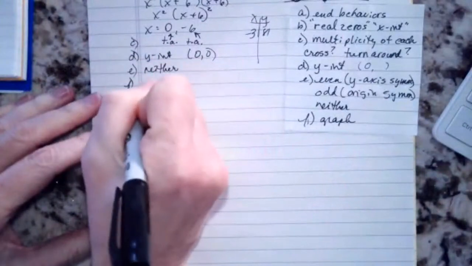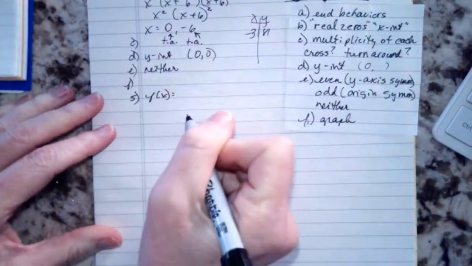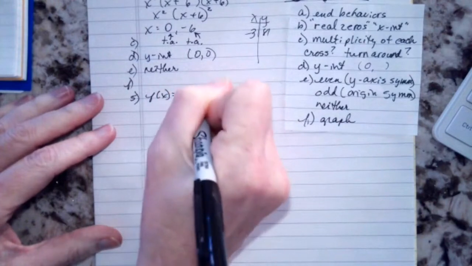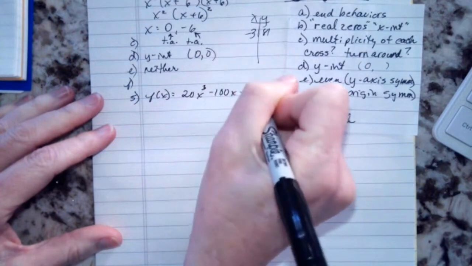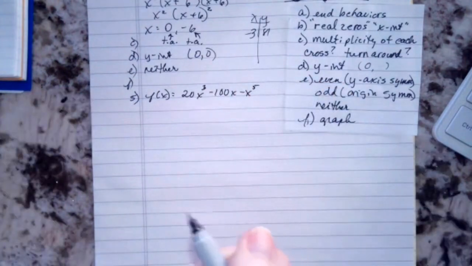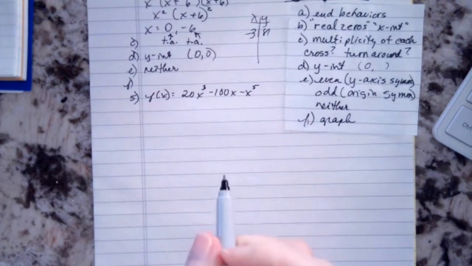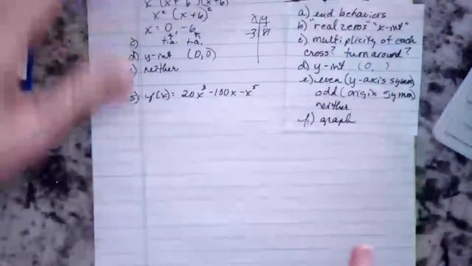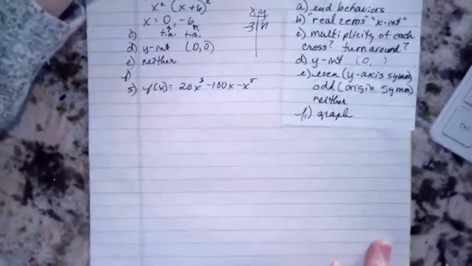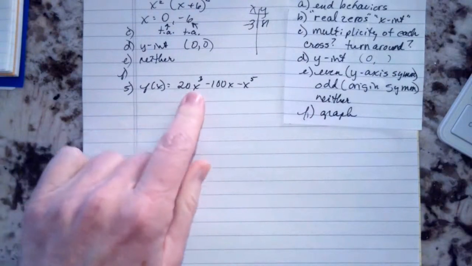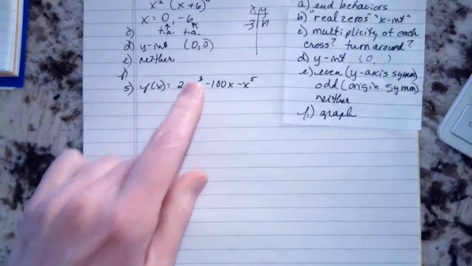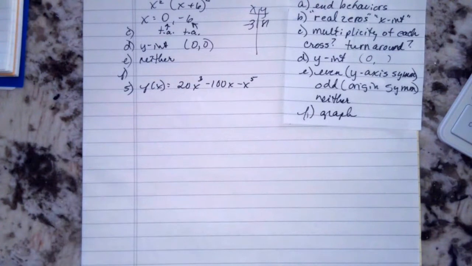Let's look at number 5. F of x equals 20x to the 3rd minus 100x minus x to the 5th. Let me make sure I changed this one, because the one they gave me for a practice one, for a view and example, didn't have the difficulty level that the actual problem does. So I went and changed it. Let's see, is that x cubed? 20x to the 3rd power. Yeah, that little thing sitting there doesn't look like a 3 very much. Yeah, it is.